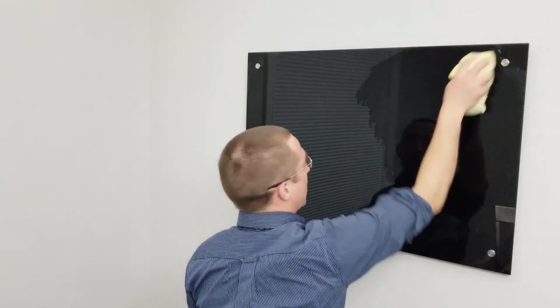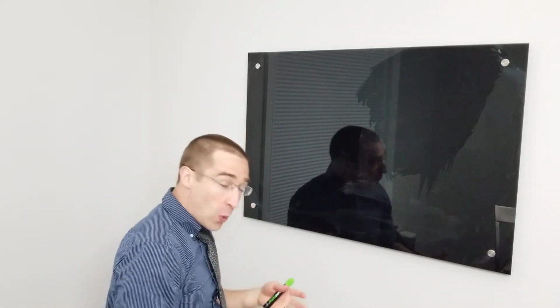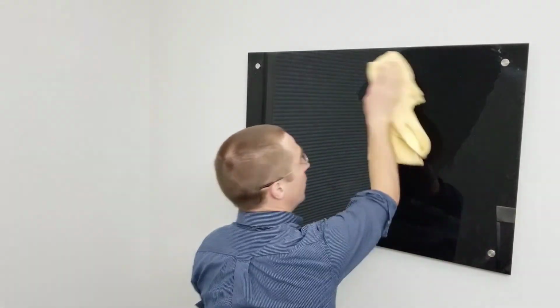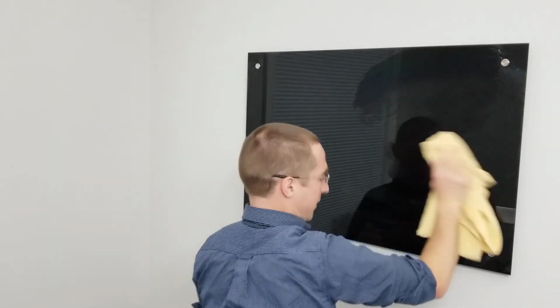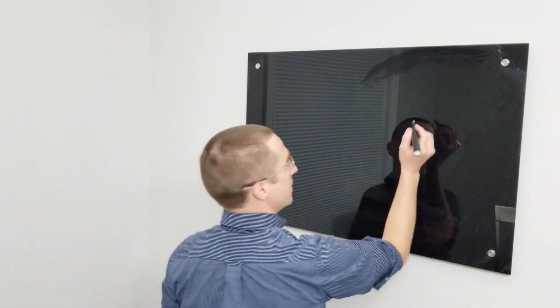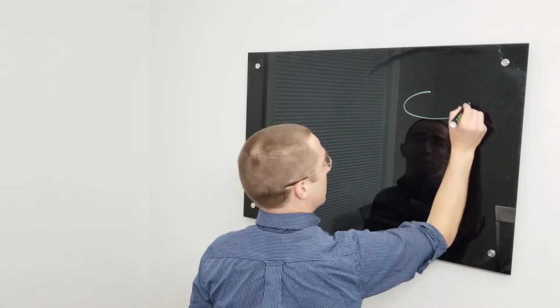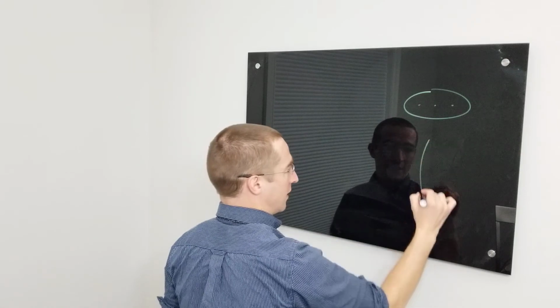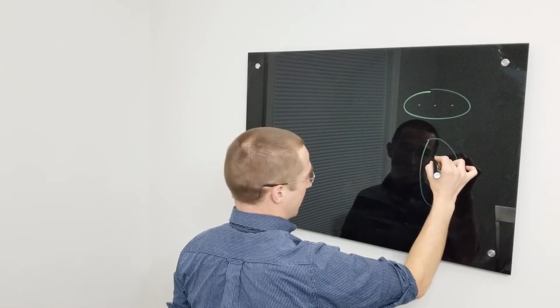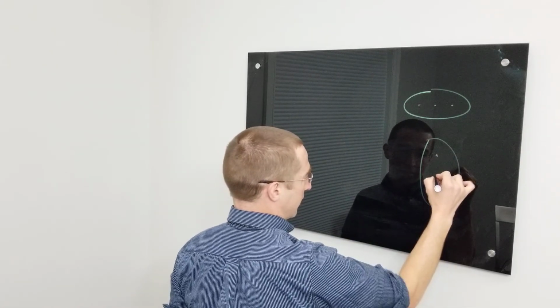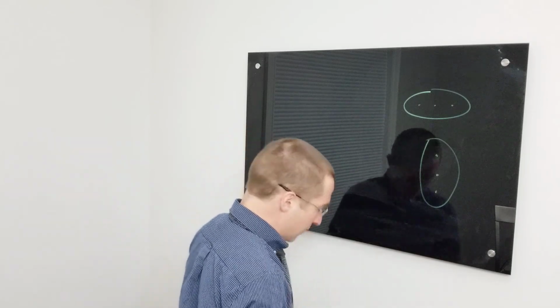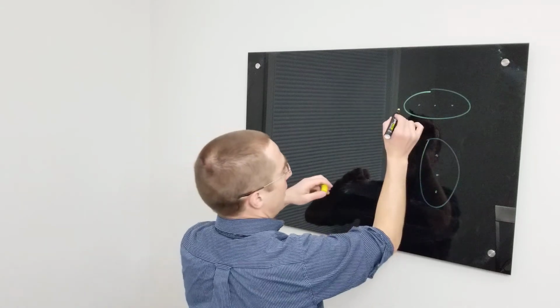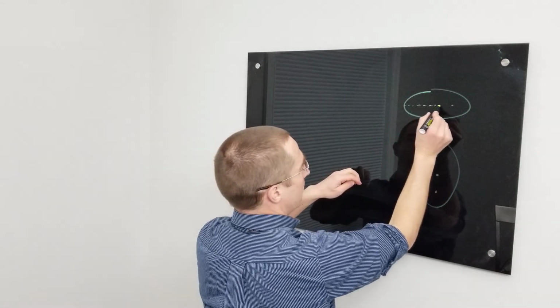All right, so now that we've got that idea, we're going to talk about the general equation for an ellipse. And here we can have an ellipse that looks like this, and we can have an ellipse that looks like this. And obviously those are not perfect ellipses, but you get it.